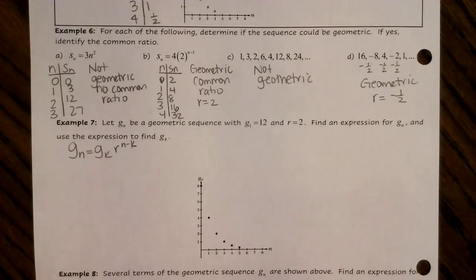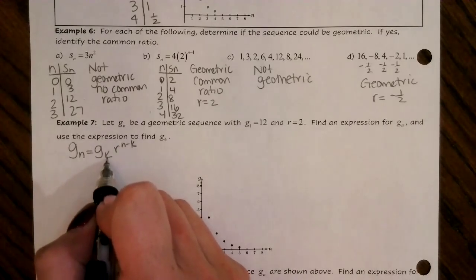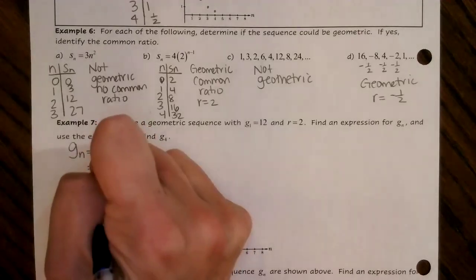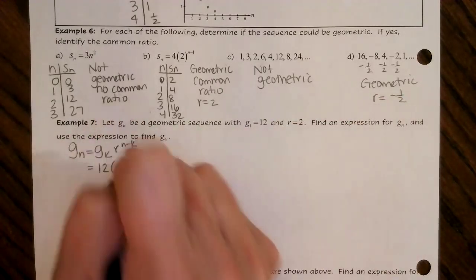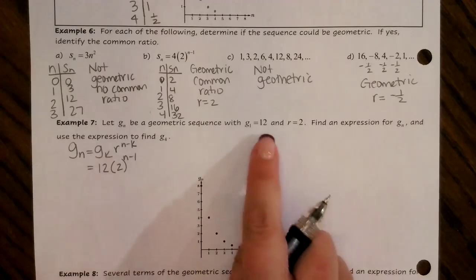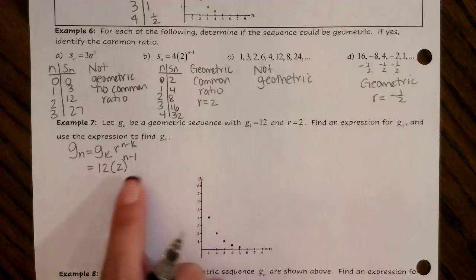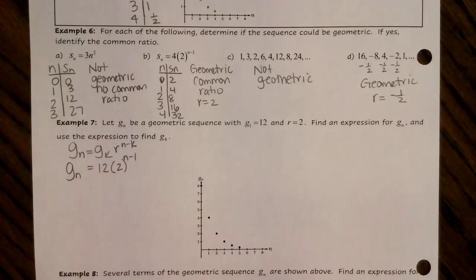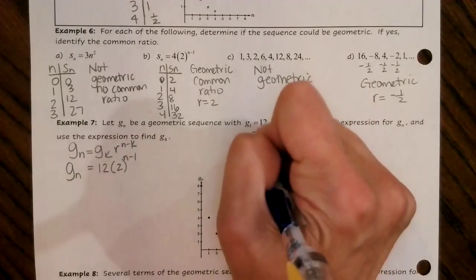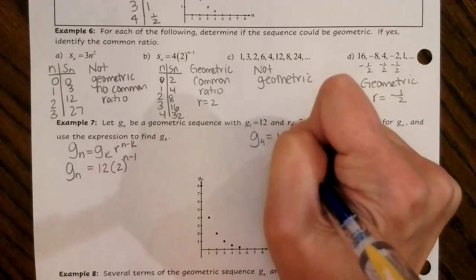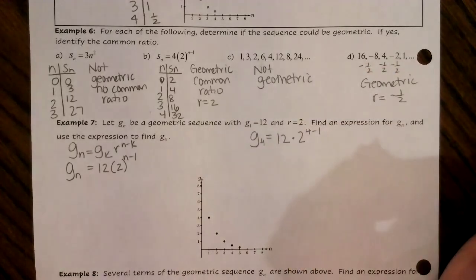And so I'm going to go ahead and plug in my values so that we can find that. And I'll start with the k, one of these terms. And so I'm going to go ahead and start with this one. So I plug in 12 for my G sub k. My ratio is given to us, 2, so we're lucky on that part. We just need to plug that in. And then that would be n minus 1, because that k value has to match. And so the 12 was for the first term. And so I'm going to put the 1 there. And so there is my equation. G sub n is equal to 12 times 2 to the n minus 1. Now we can use that to find G sub 4, so the fourth term. And so we would get 12 times 2 to the 4 minus 1.